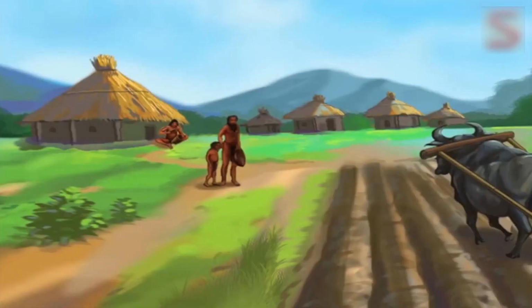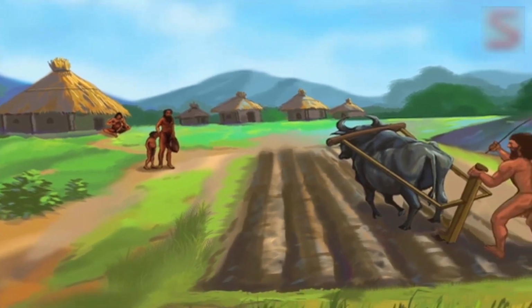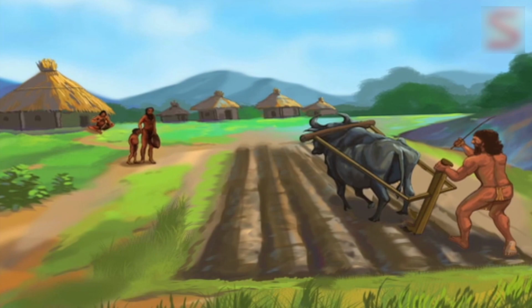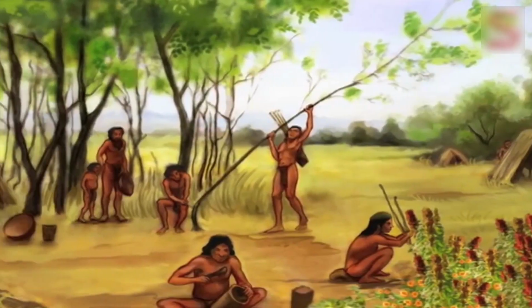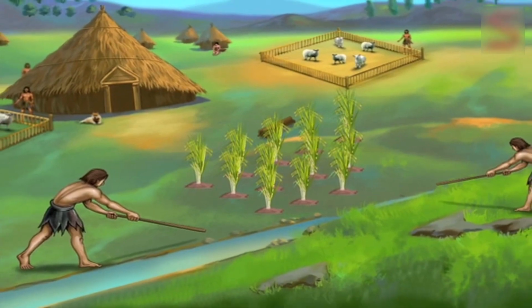As we have studied in earlier classes, they did not know agriculture. Only around 10,000 years ago, the people took to agriculture, which brought in many changes in the way of life of the people. Once they had begun to practice agriculture, they did not have to move from one place to the other. They began to become sedentary, which means to stay at one place because of agriculture.